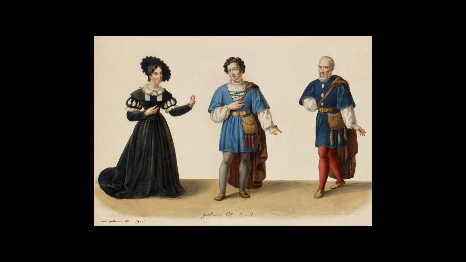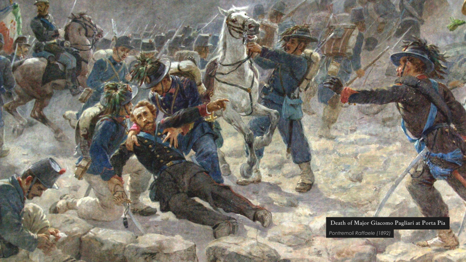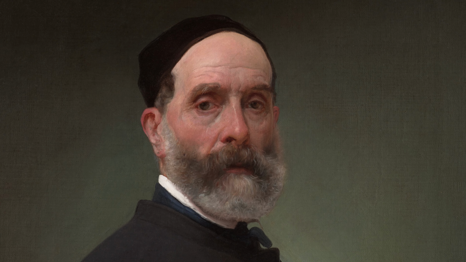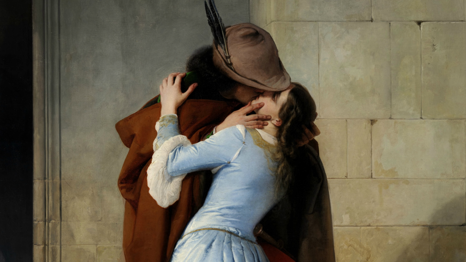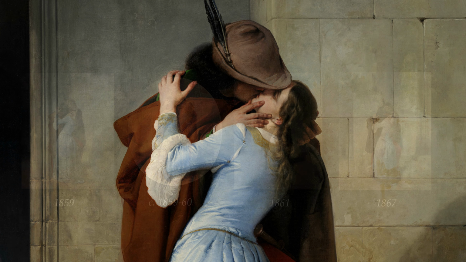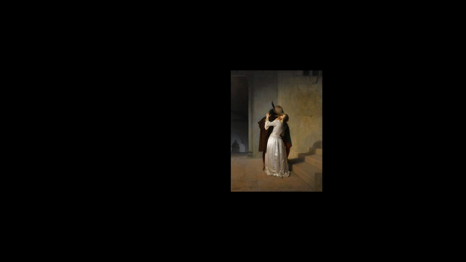In one instance, a line in a Rossini opera was changed from "think of your country" to "think of your spouse." This censorship lasted until the defeat of the Austrians, meaning that in 1859, Hayez would have needed to be wary of Austrian censors. His work could not be too explicitly political. It required plausible deniability.